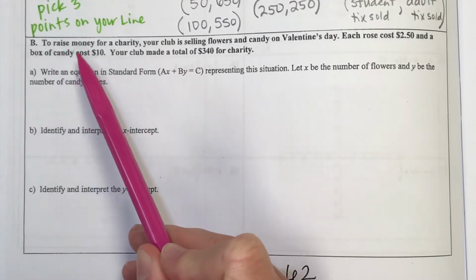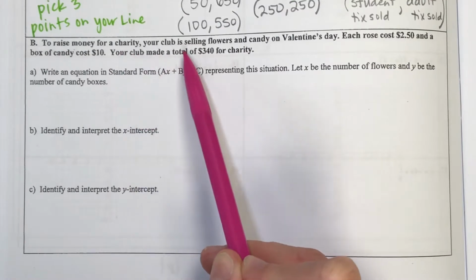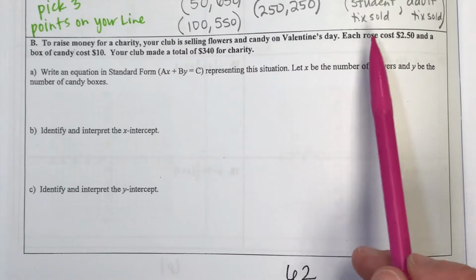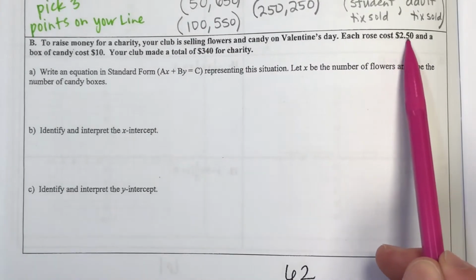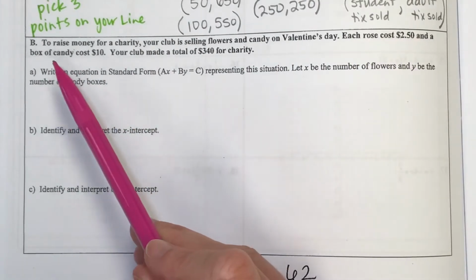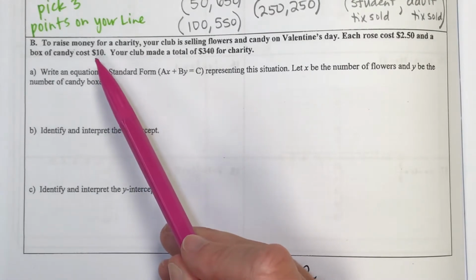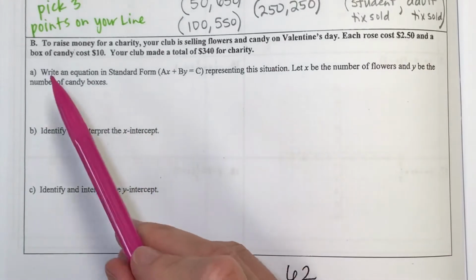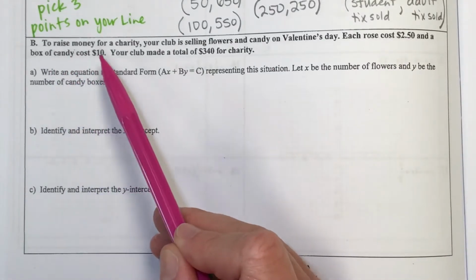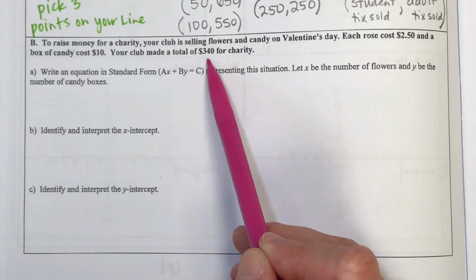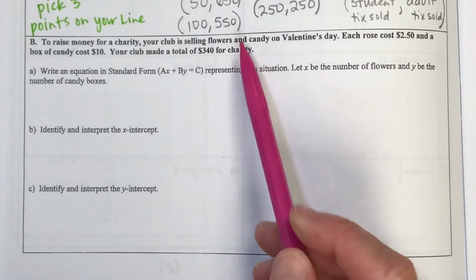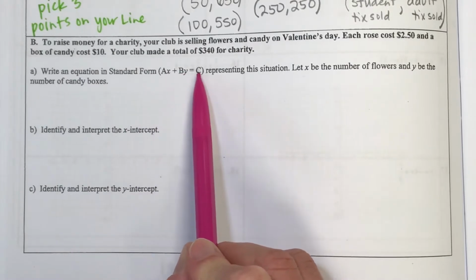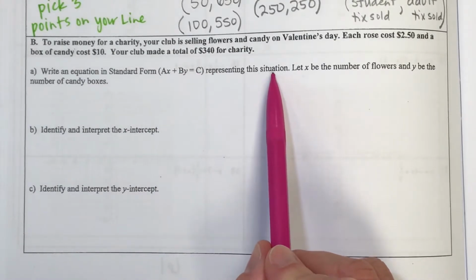It says, to raise money for a charity, your club is selling flowers and candy on Valentine's Day. Each rose costs $2.50, and each box of candy costs $10. Your club made a total of $300 for charity. Then it says write an equation in standard form, which is ax plus by equals c, representing your situation.